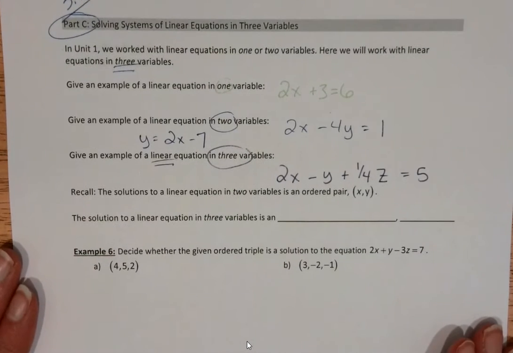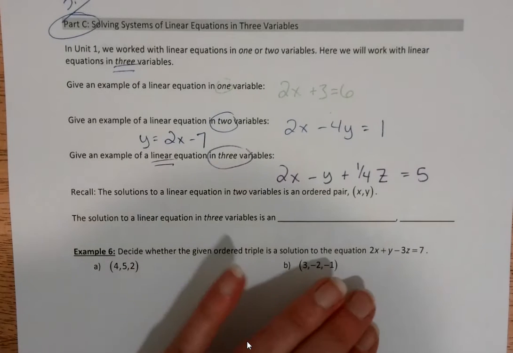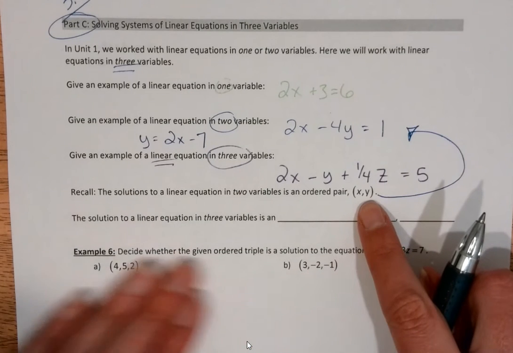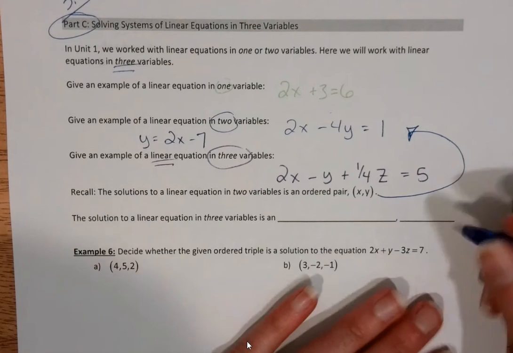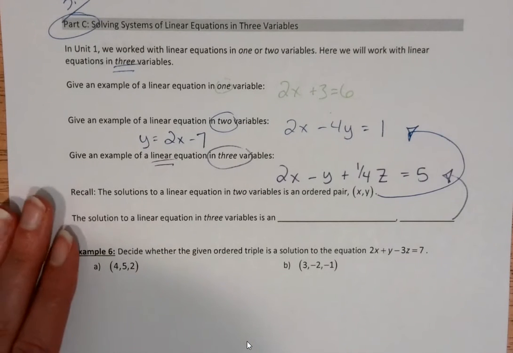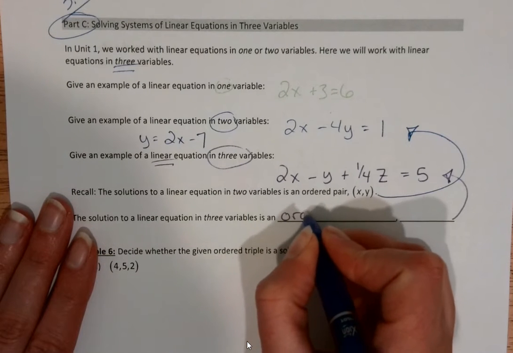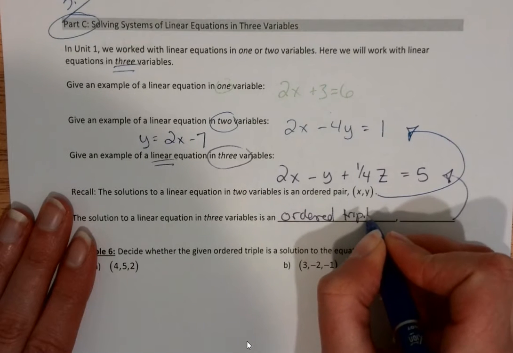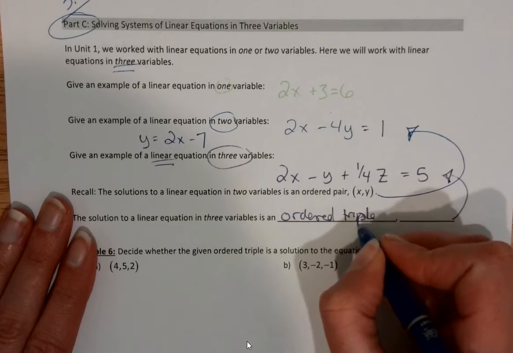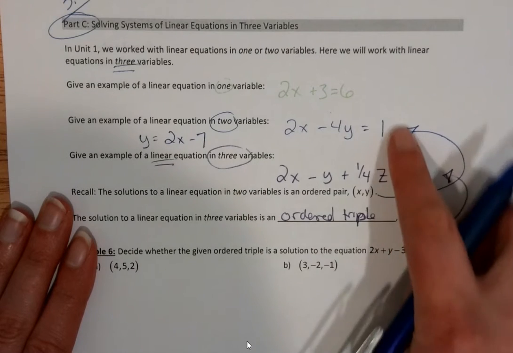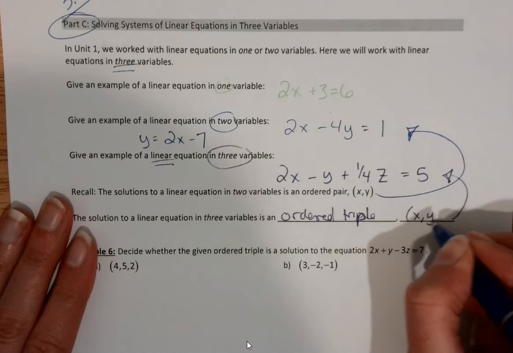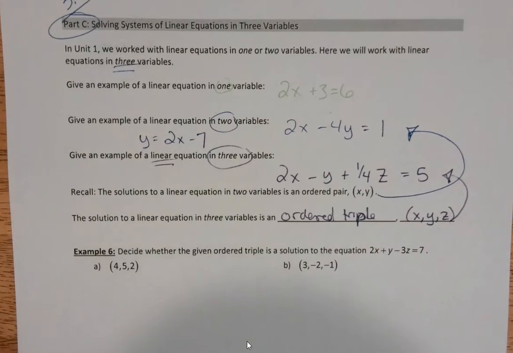Okay. So if I had a system of two variables, the ordered pair x, y would be a solution. If I have a system of three variables, we're going to have an ordered triple. Sorry, it's a little messy. So instead of x, y, which is an ordered pair for a two-variable equation, I'd have an ordered triple, x, y, z, or a, b, c, whatever variables you happen to have written. But it would be an ordered triple instead of an ordered pair.